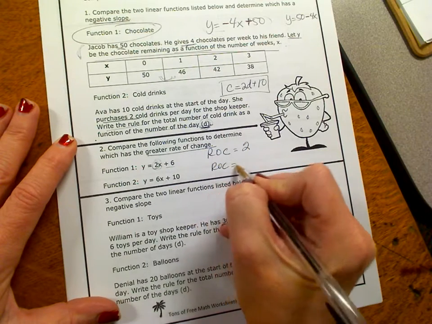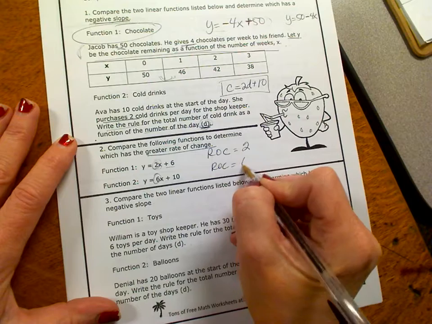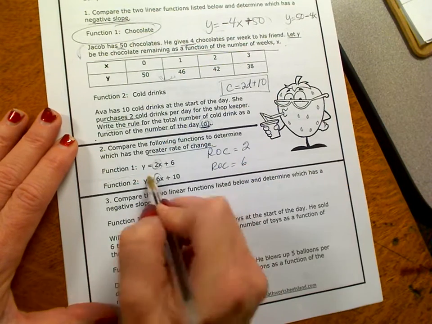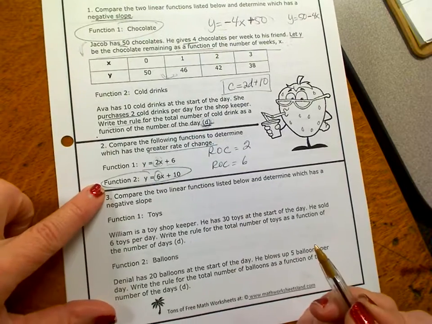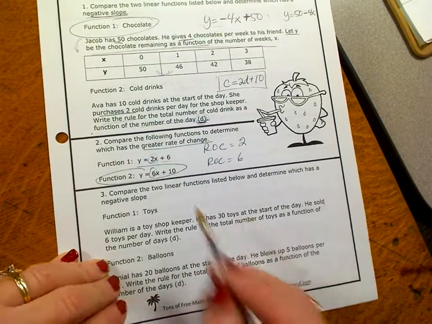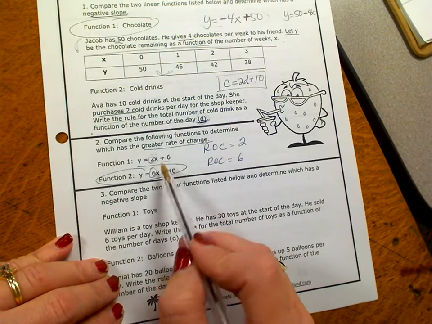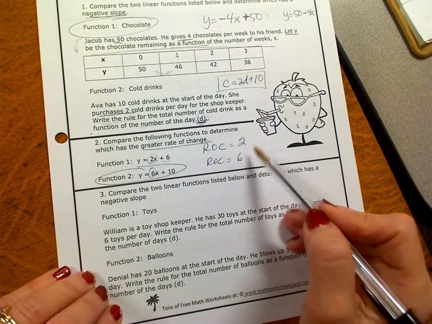This rate of change is 6. So which is greater, 2 or 6? Well, 6 is. So this has a greater rate of change. And your sub can pause this anytime. I know we can slow down, we can reverse this, and she can pause and speak to you about this. But watch that.